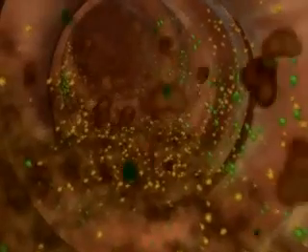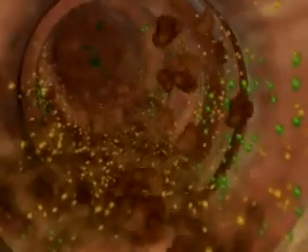The green nutrient particles and the yellow fat particles get caught in these folds and are absorbed into the intestinal wall. Larger, less digested particles are pushed onto the large intestine, where much of the water they contain is reabsorbed before being expelled from the body.